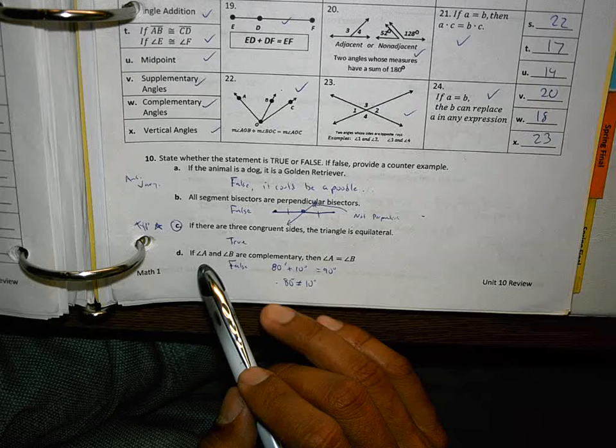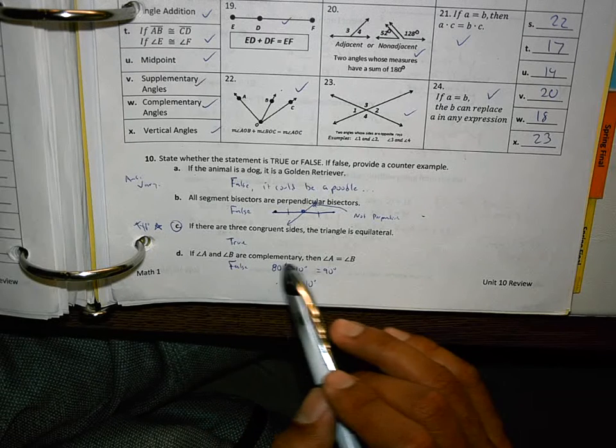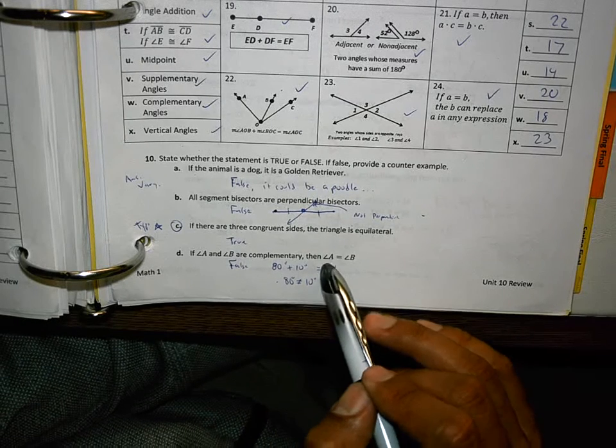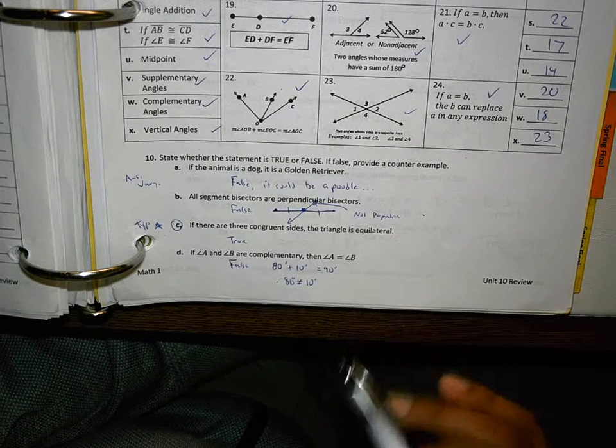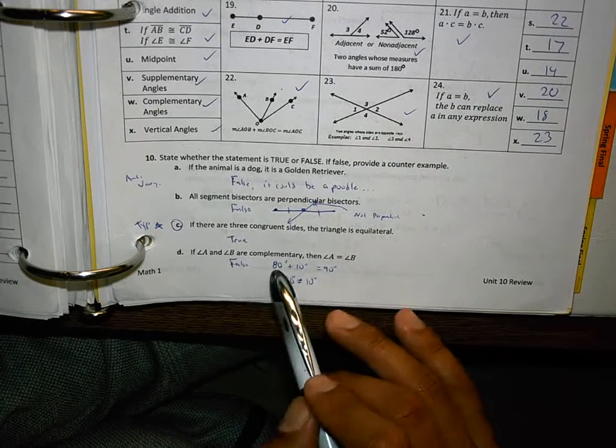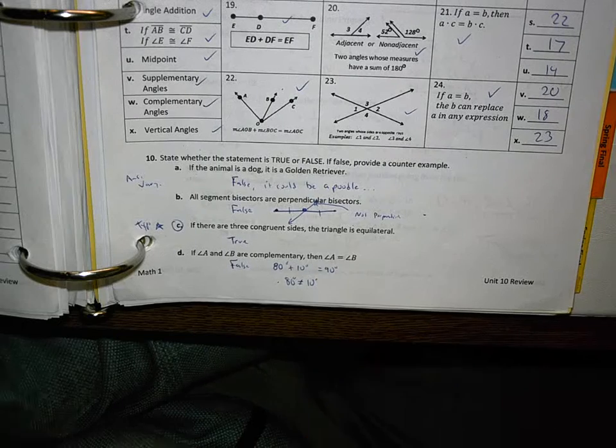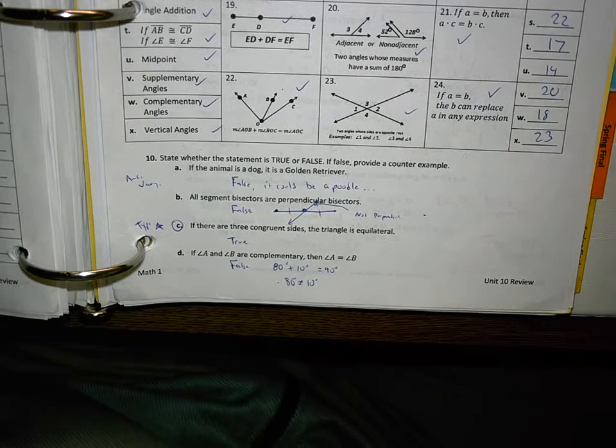D, if angle A and angle B are complementary, then angle A is equal to angle B. And I put false because these can be complementary, but they're not equal to each other. That was my example.